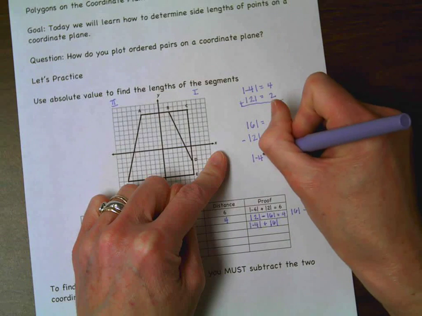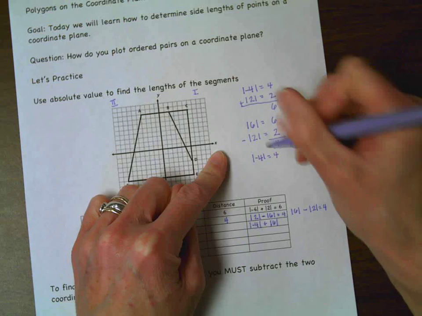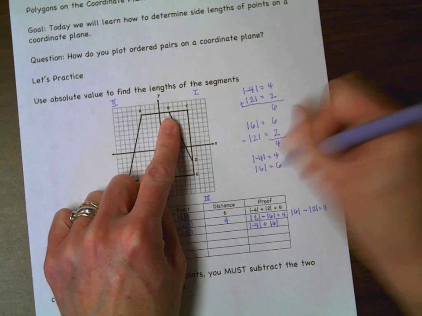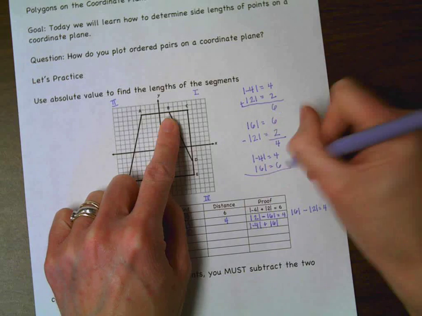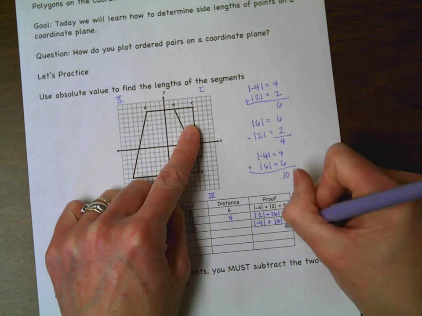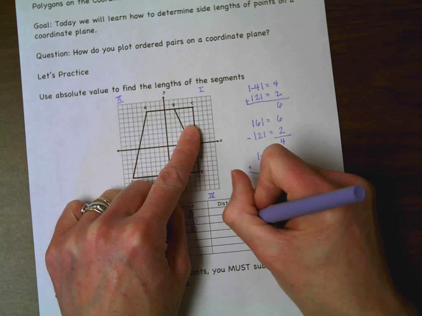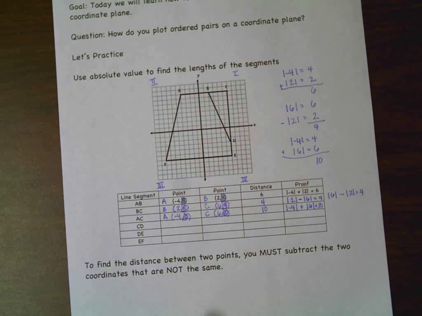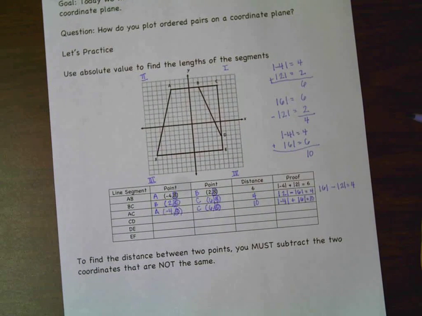So we know the absolute value of -4 is 4 away from 0. We know the absolute value of 6 is 6 away from 0. And then to get the total line, we're going to add them together so we get a distance of 10. So that's how we found 10 on that one. That one worked. That's the first one that worked. Okay? All right, so play with it. See what you come up with.